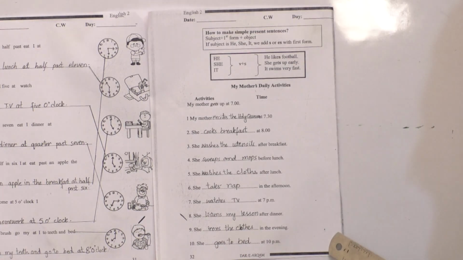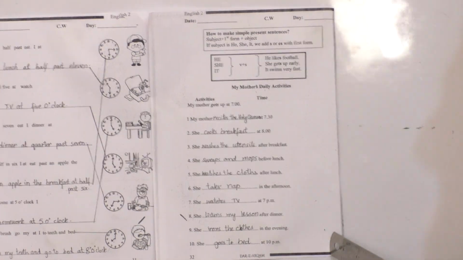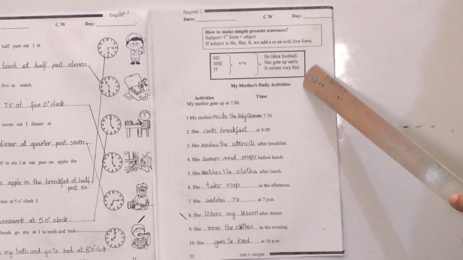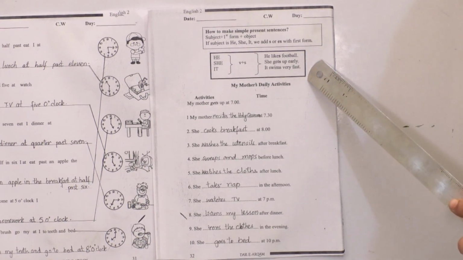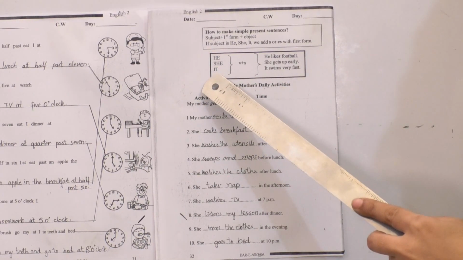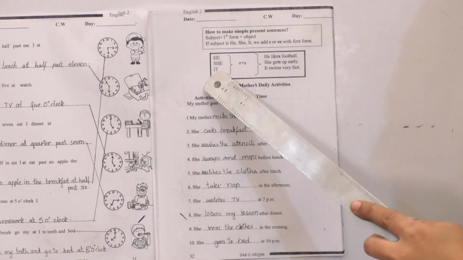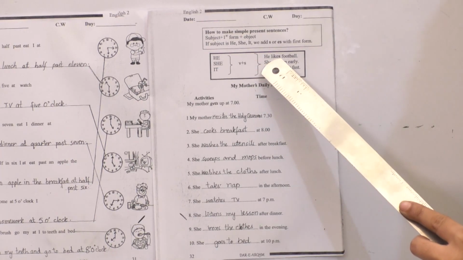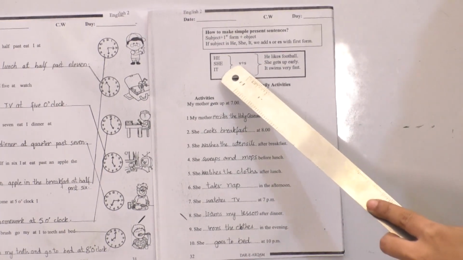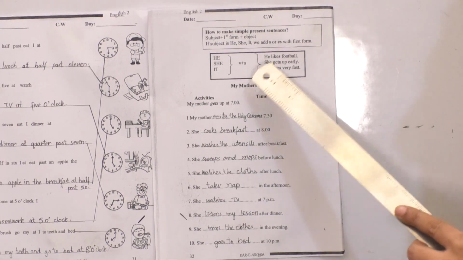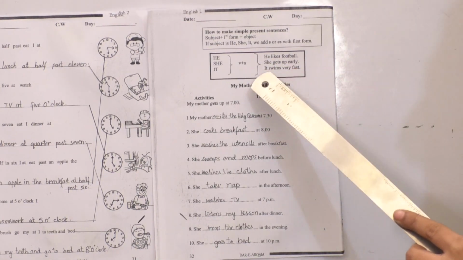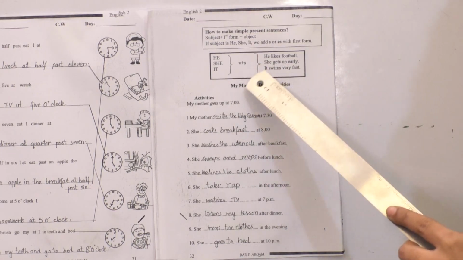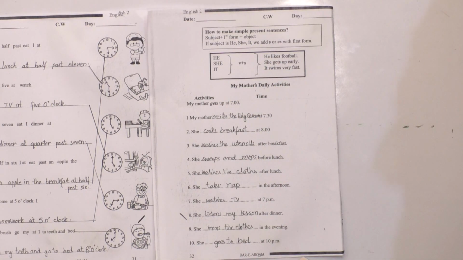Moving on to page number 32, we are again going to do an activity relating to simple present tense. I have already told you the sentence formation of simple present tense. Now, we are going to use the subject he, she, it. When we use the subject he, she, it, we add s with the verb, like he likes football. She gets up early. It swims very fast. Now we are going to apply this rule in the following activity.